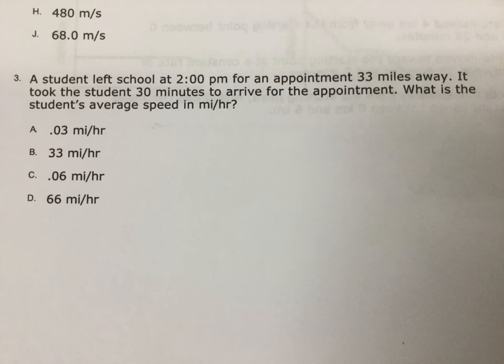Number 3, a student left school at 2 p.m. for an appointment 33 miles away. It took the student 30 minutes to arrive for the appointment. What is the student's average speed in miles per hour? A 0.03, B 33, C 0.06, or D 66 miles per hour?